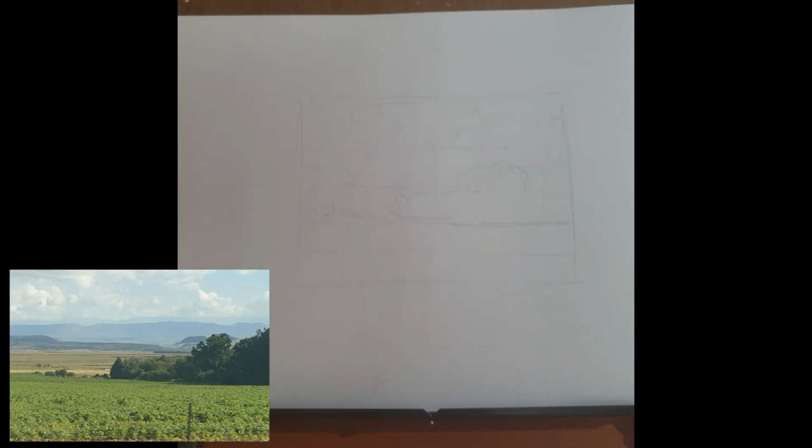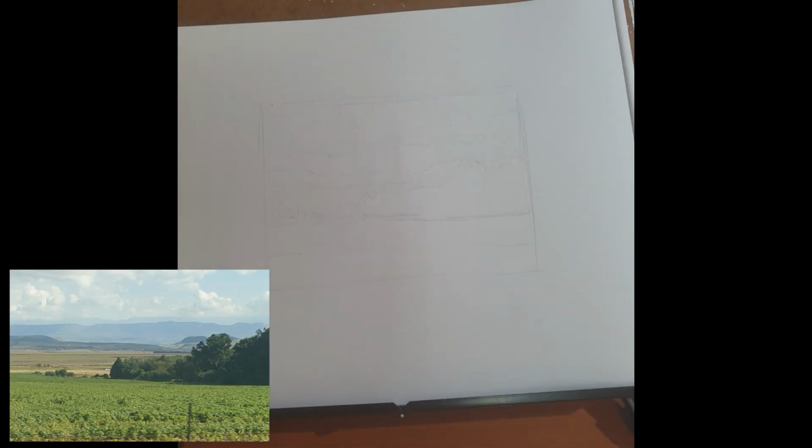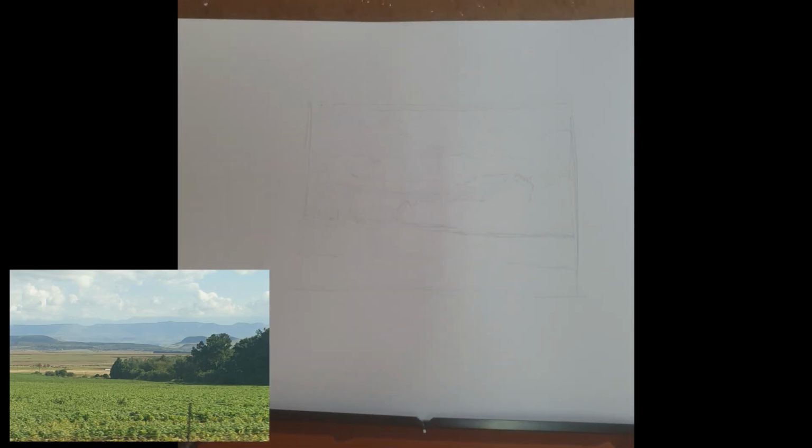Okay, so now that I've got the basic construction of the landscape, now I can get into what it is that I wanted to show you here.